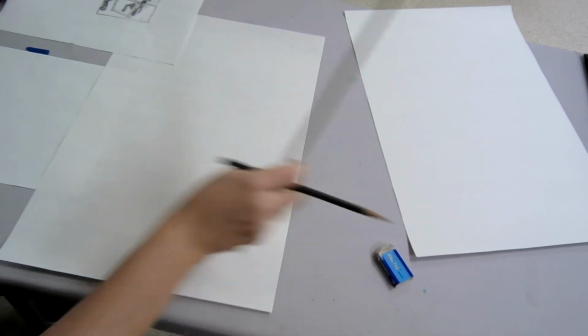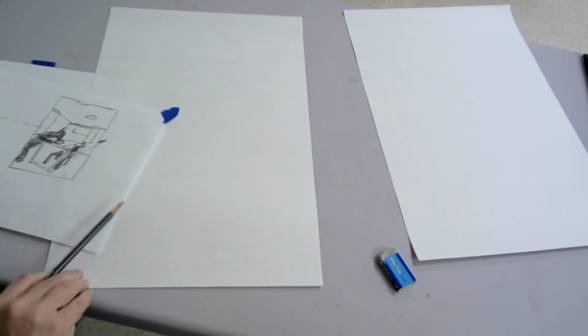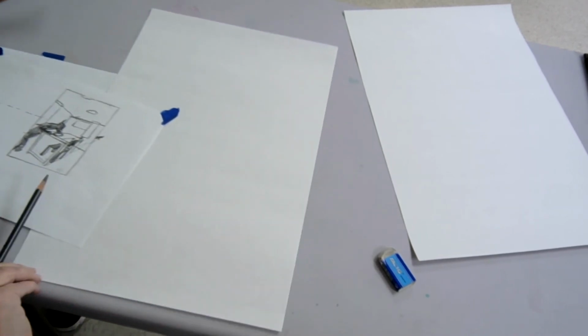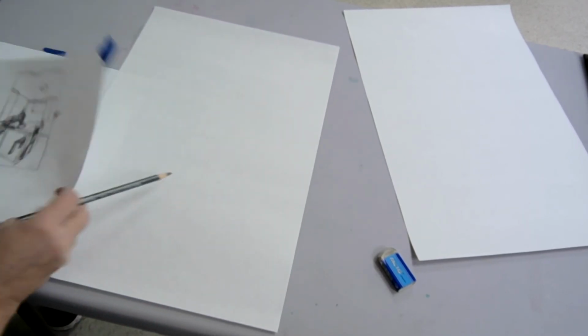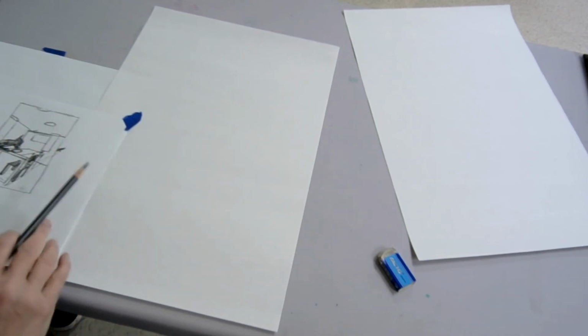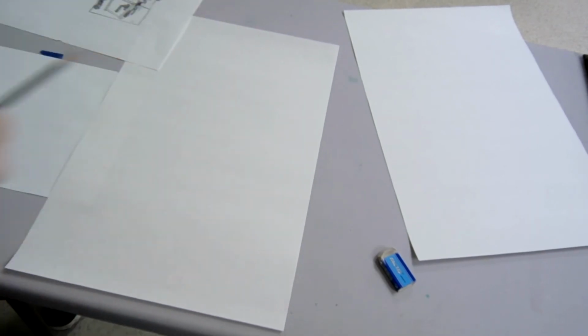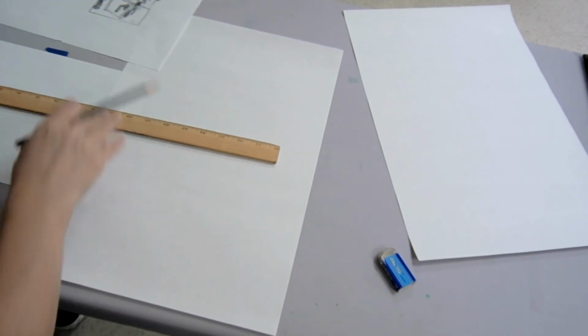Now, the other thing is, I want to think to myself, on my vertical paper, how high up is that vanishing point? Okay? It's a little more than halfway. Vanishing point and guidelines, horizon line.